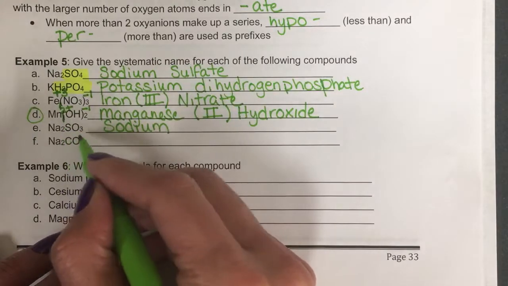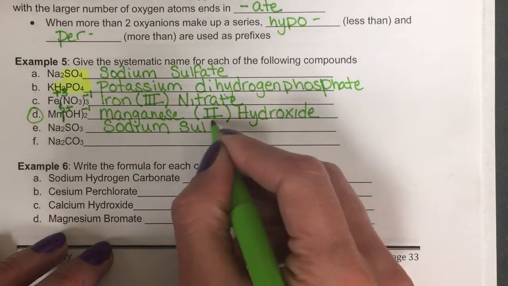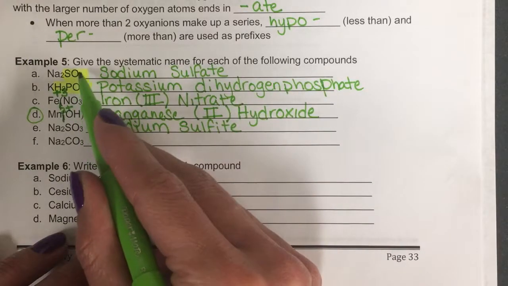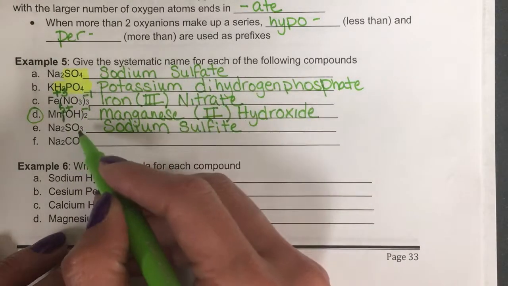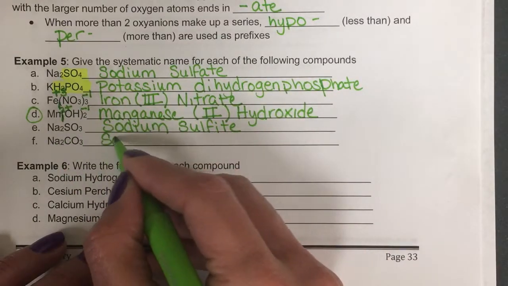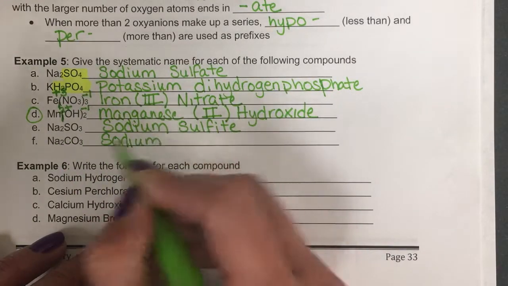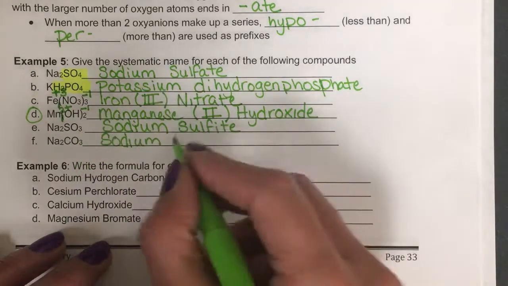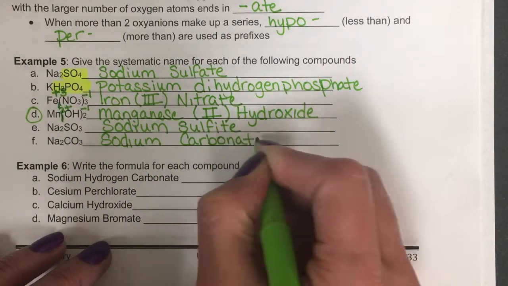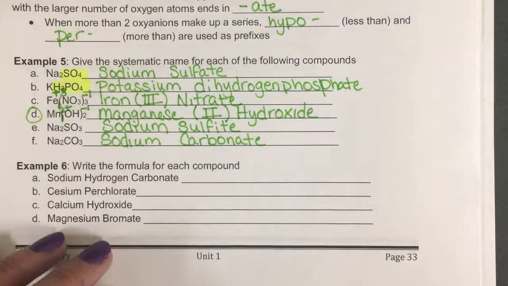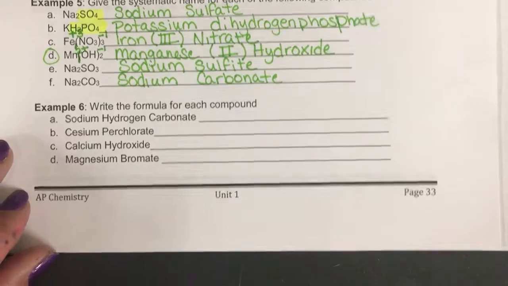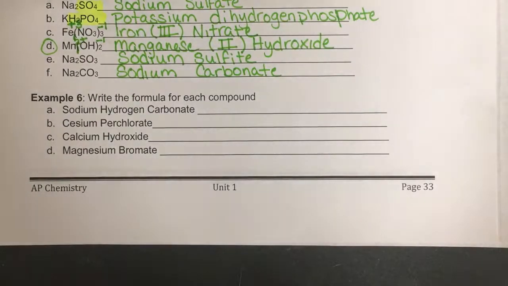My polyatomic ion is sulfite. It's the smaller of the two. 4 is 8, 3 is 8. Again, sodium doesn't need a Roman numeral. CO3, if I look at the table, is carbonate. Okay? Now the formulas are a little bit harder because now we need to keep track of our charges again.